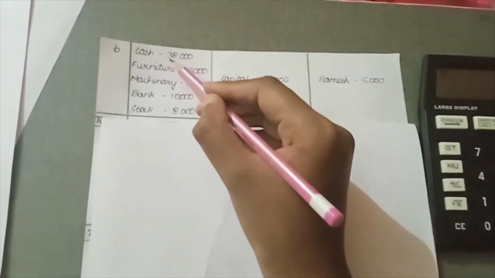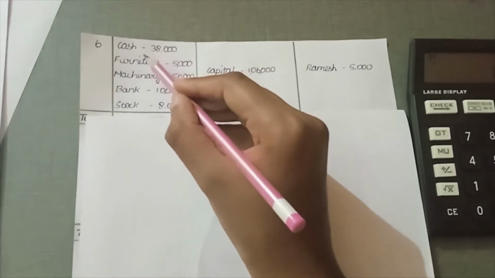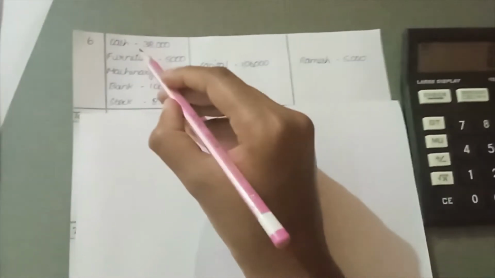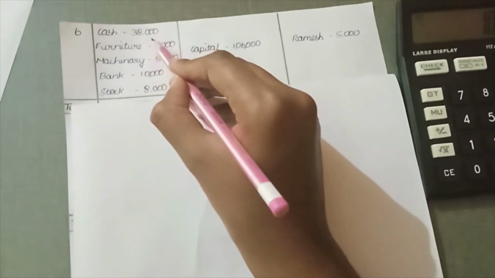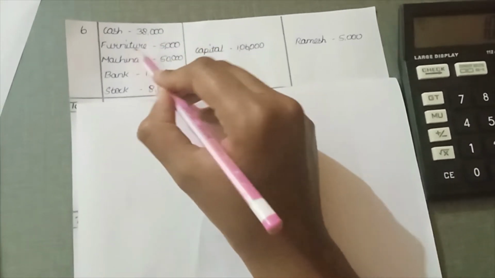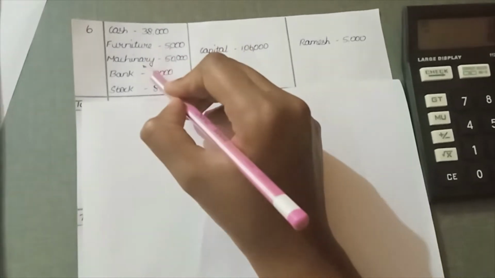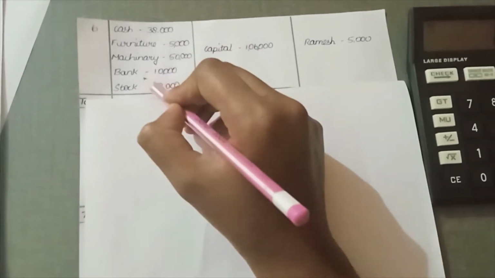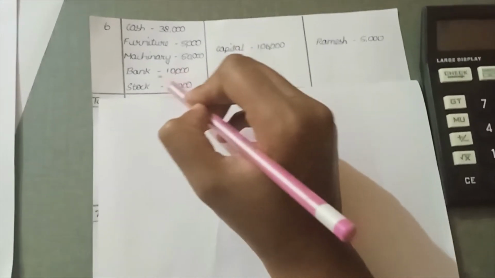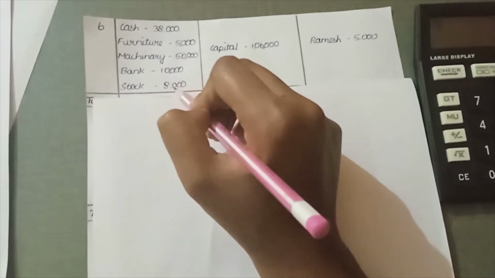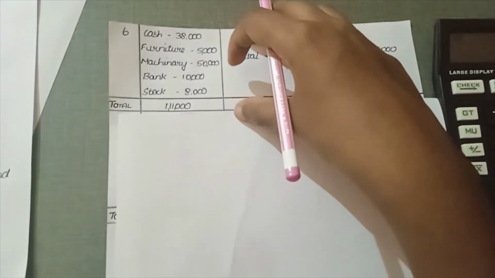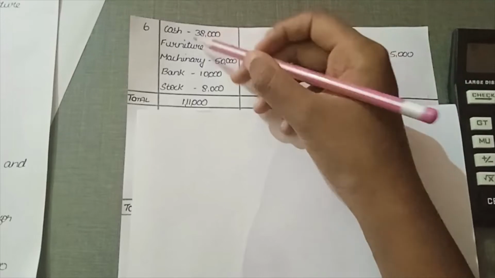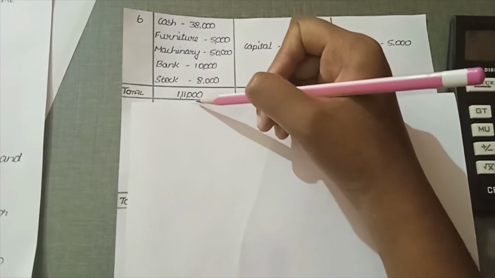Then what accounts come into assets? Cash account is 38,000, then furniture account is 5,000, machinery account is 50,000, bank account is 10,000, then stock will become 8,000. If we add all this, we'll be getting 1,11,000 rupees.